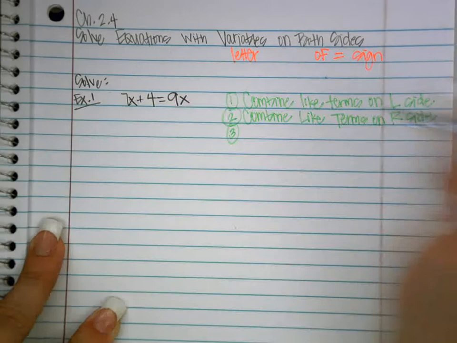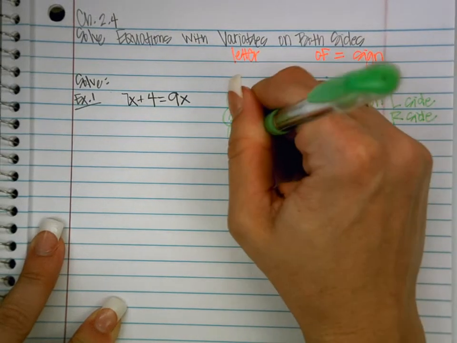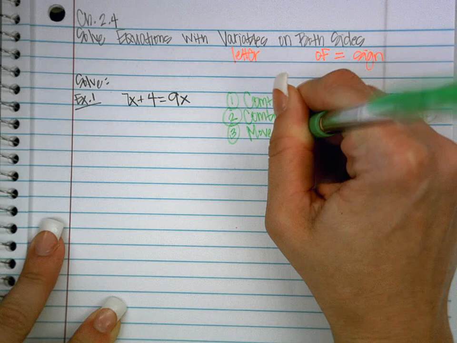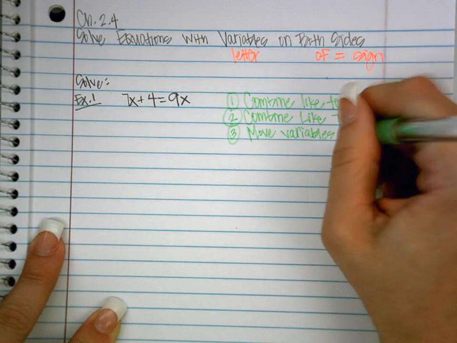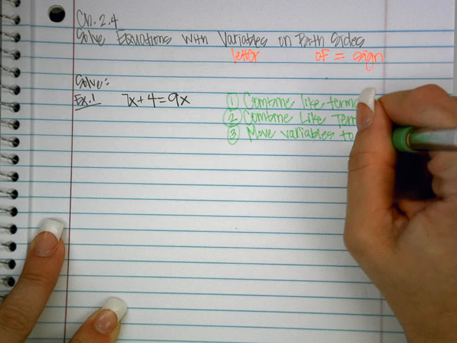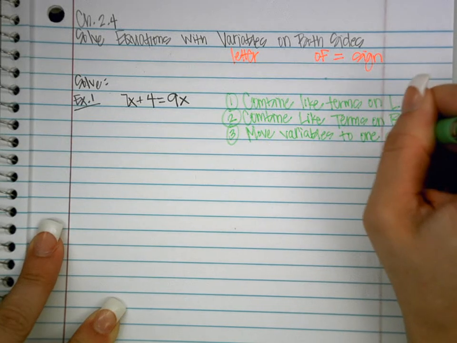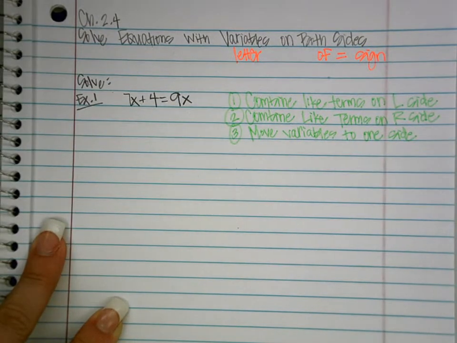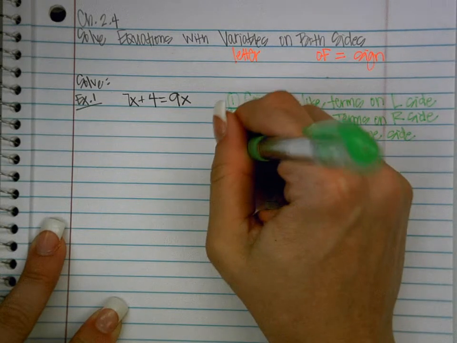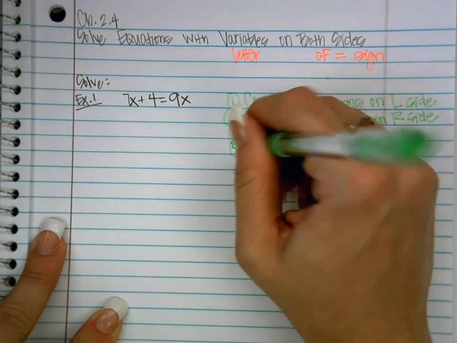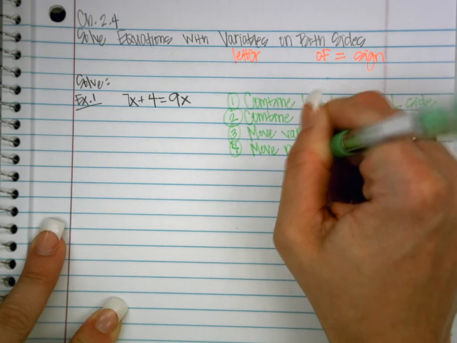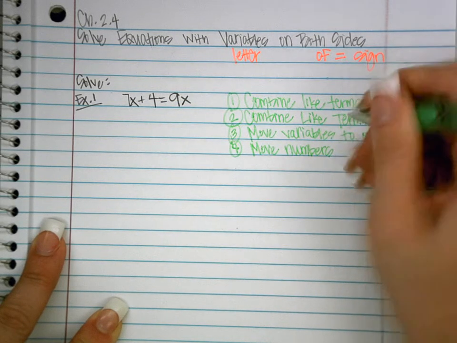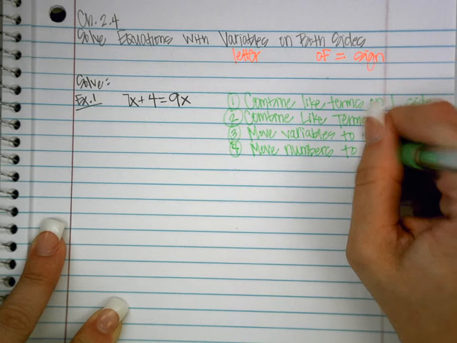Step 3 is to move variables to one side. Okay, so we're going to move our variables, move the letters all to be on one side. Step 4 is to move numbers to the opposite side.